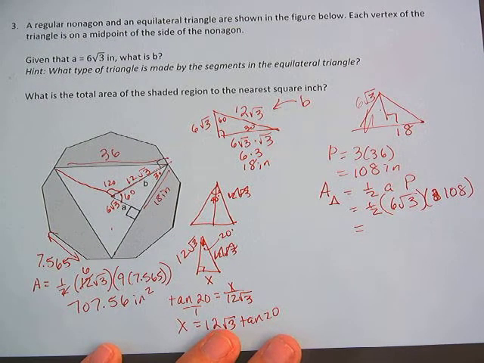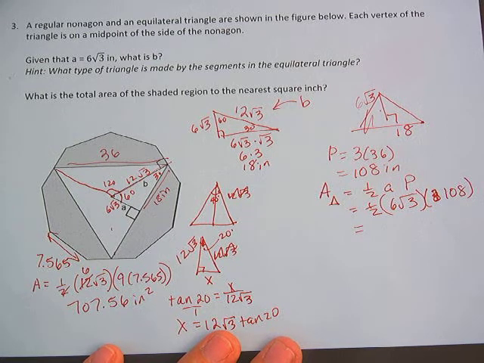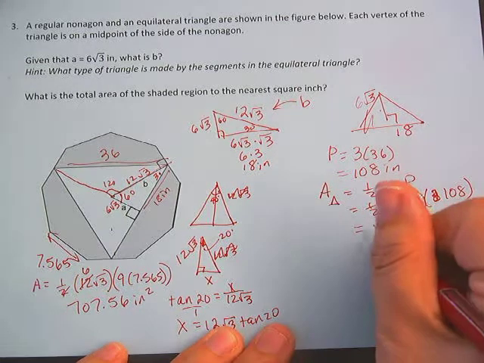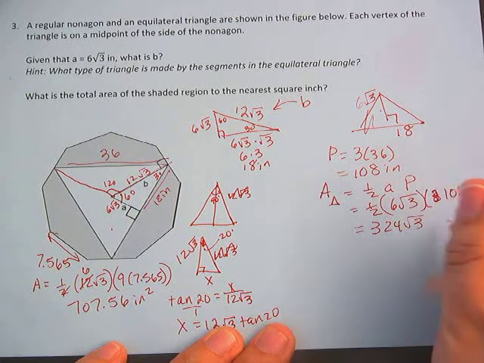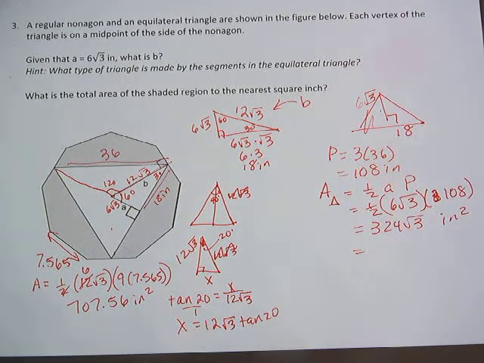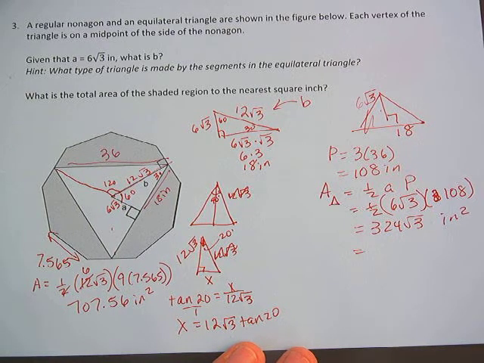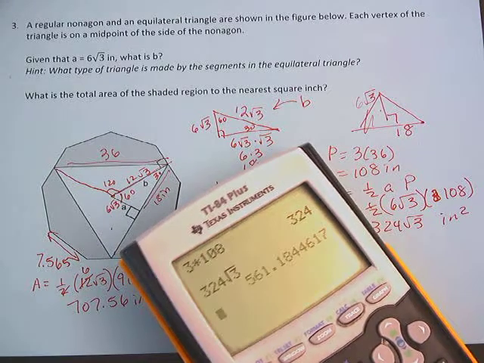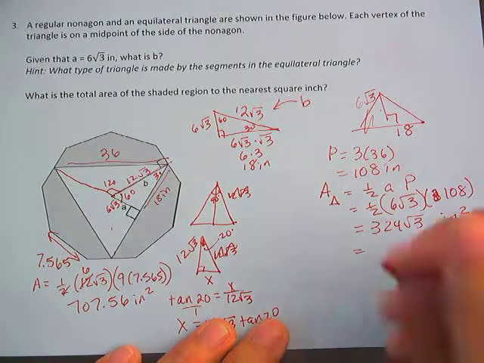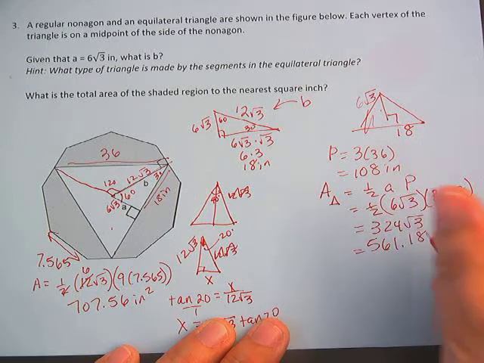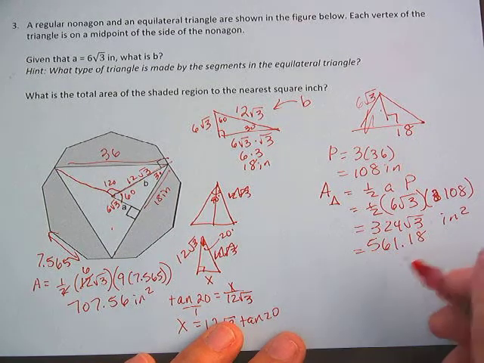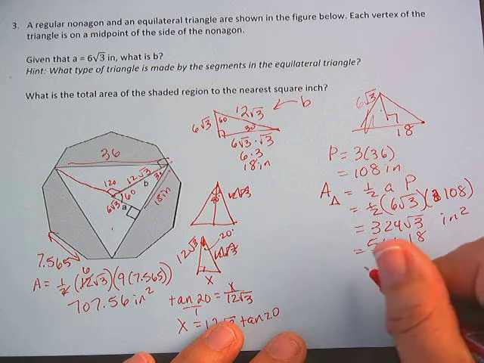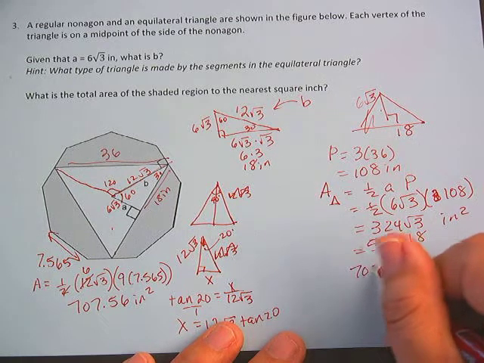So punching that in the calculator, first of all, I'm just going to give you an exact answer: 324 square root of 3 square inches. And if I round this off, 324 square root of 3 on my calculator, hit enter, 561.18. All right, so since I know that's 561.18, the difference between the two will be 707.56.